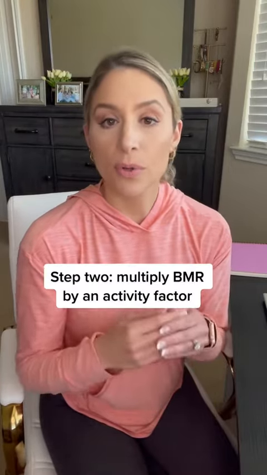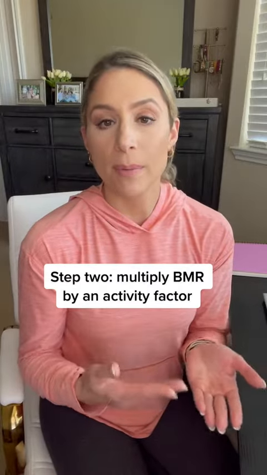You can calculate BMR using a couple of equations. One is the Harris-Benedict, the other is Mifflin-St. Jeor. The calculator that I use online seems to be aligned a little closer with Mifflin-St. Jeor, but both equations factor in your age, height, weight, and biological sex. And all of those factors will give you the BMR, or the basal metabolic rate.